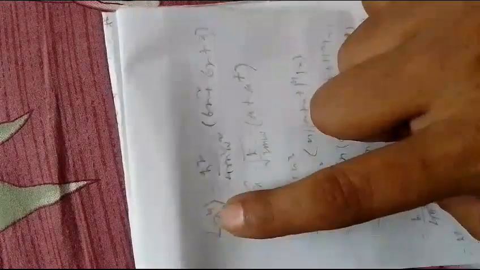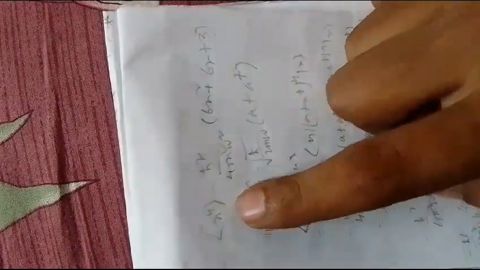Today I'll discuss a perturbation problem where the potential consists of an x to the power 4 term. The calculation is very rigorous, so you'll have to pause the video wherever necessary and try to solve it yourself.